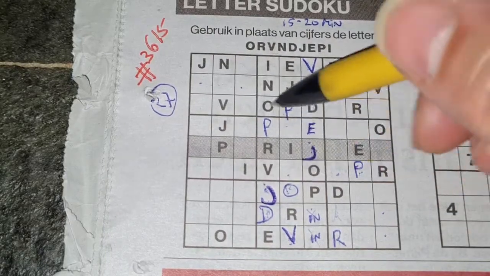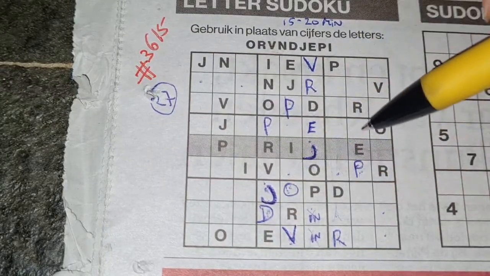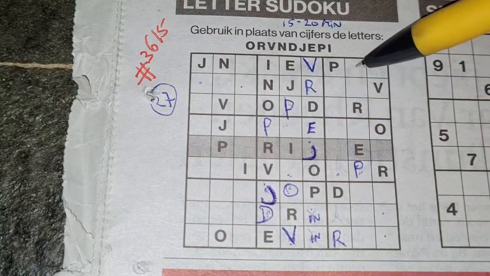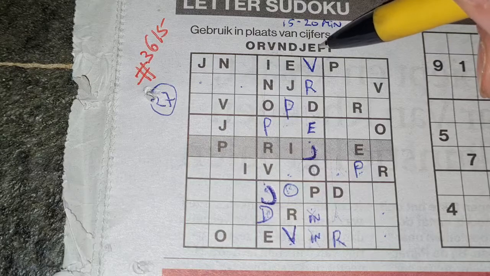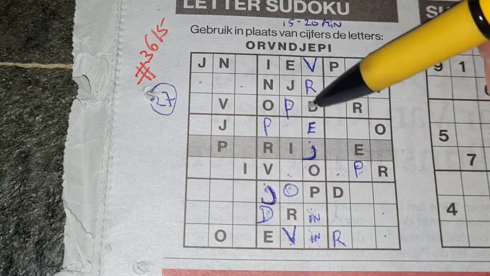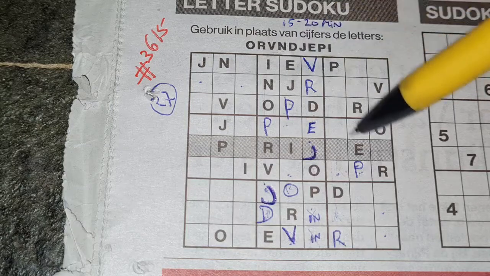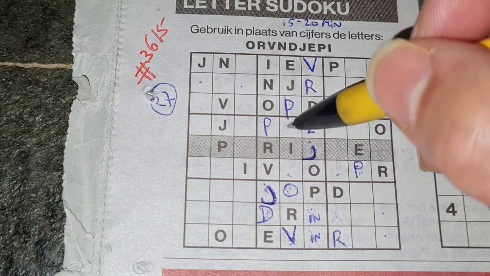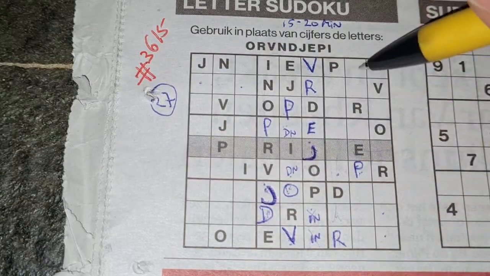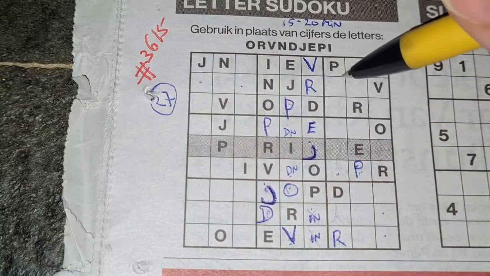Okay, so two missing letters in this big square. The D and the N. The D and the N. Let me mark those two boxes.